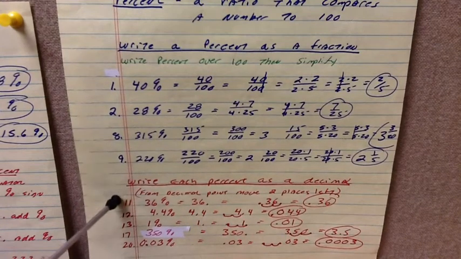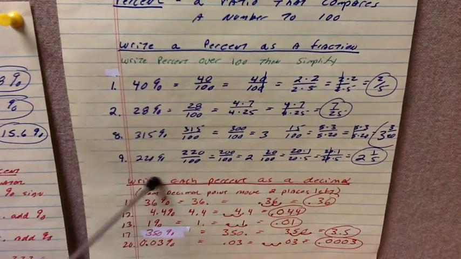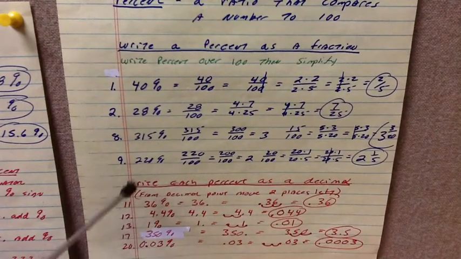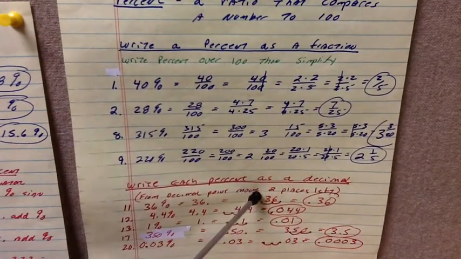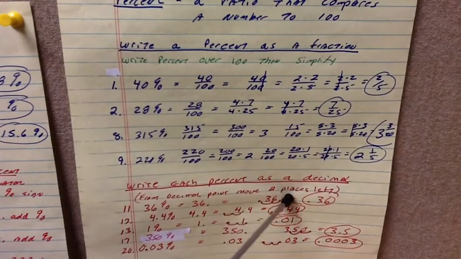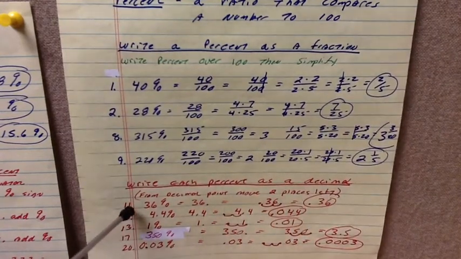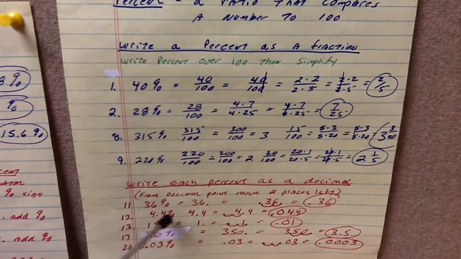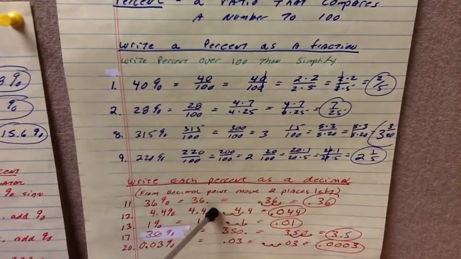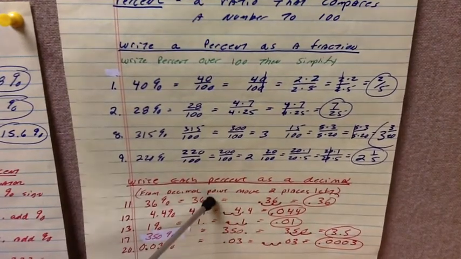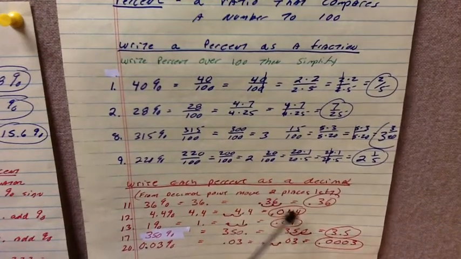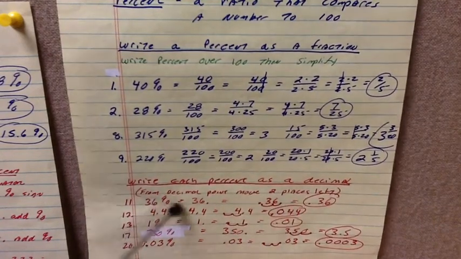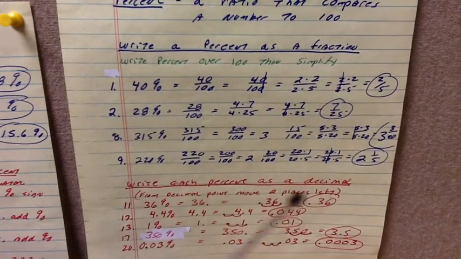Next part of the assignment you're going to have to do is write each percent as a decimal. So what we do is from the decimal point, we're going to move the numbers 2 places to the left. So I start with 36%. I don't see a decimal here, so I put it over here. So I move that decimal 2 places from here to the front. So my answer for 36% becomes 0.36.